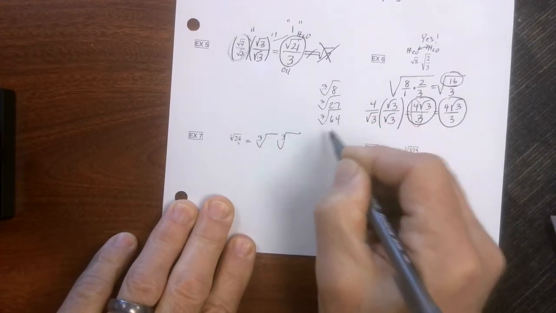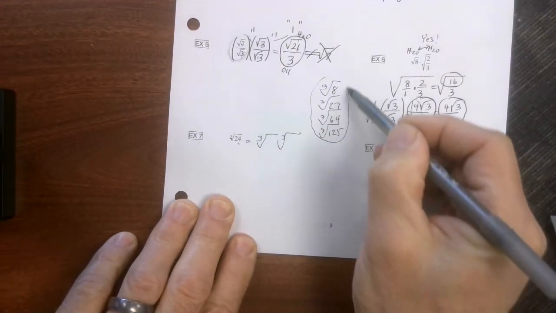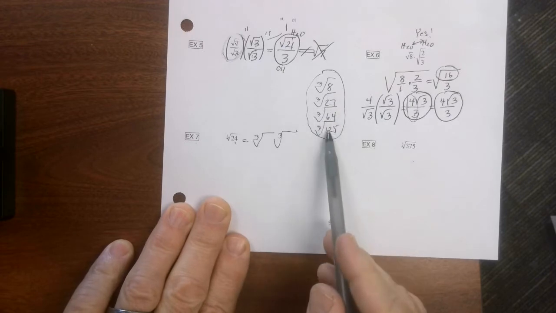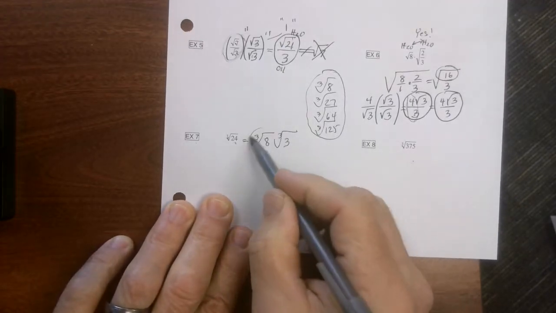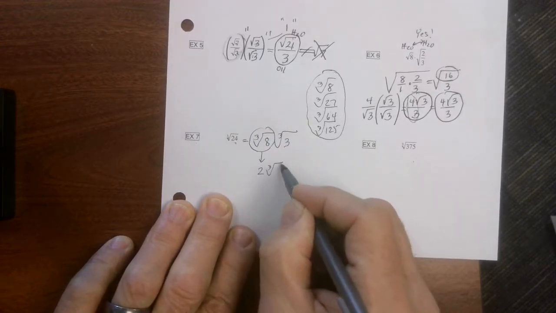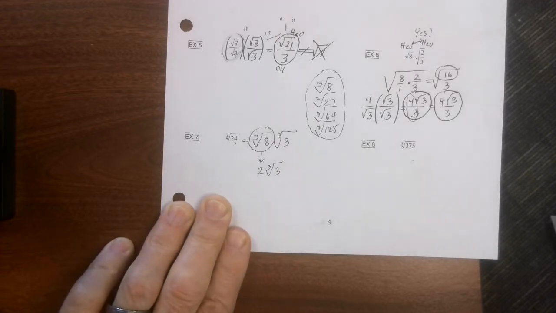27, 64, 125. These are the 4 that are going to show up most of the time. So which one goes into 24? Well, 8 does. How many times? 3. What's the cubic root of 8? That's 2. I get 2 cubic root of 3. So that one's a nice little warmer upper. I think you guys are good.